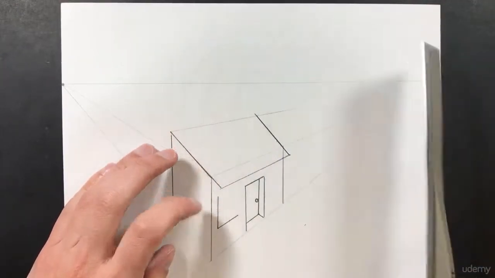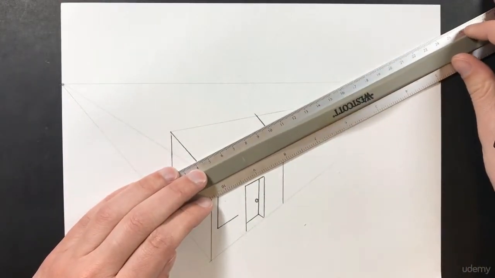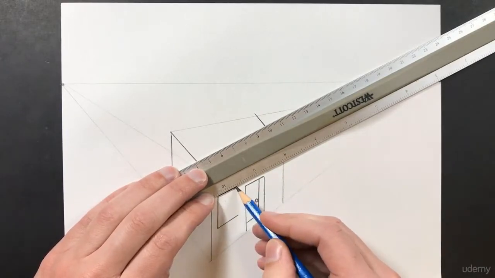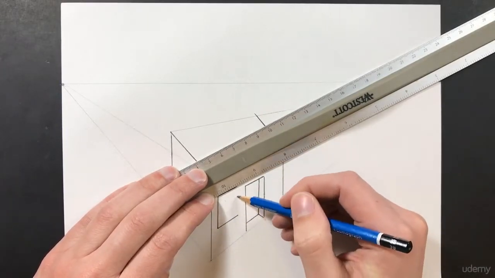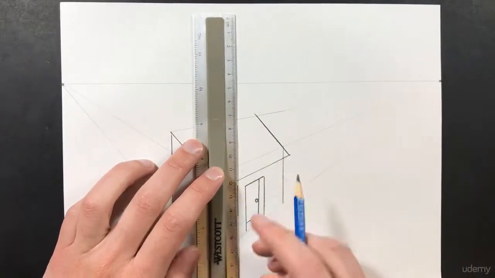That'll be the top point of my window. And I'll go ahead and draw a line coming from this point back to my vanishing point, and just eyeballing about where that is coming straight up from there. Then I'll go ahead and draw that line in like so.